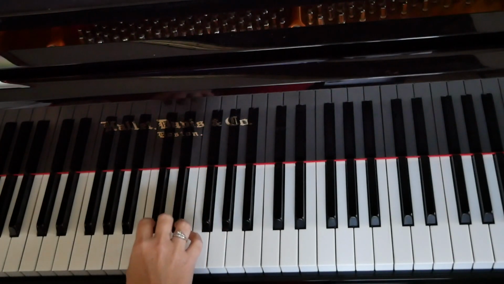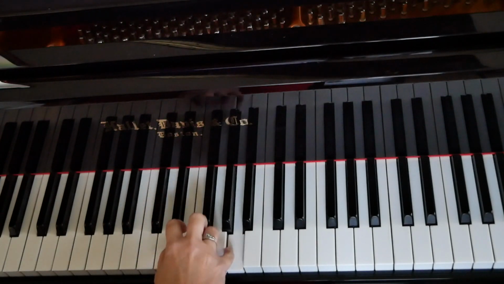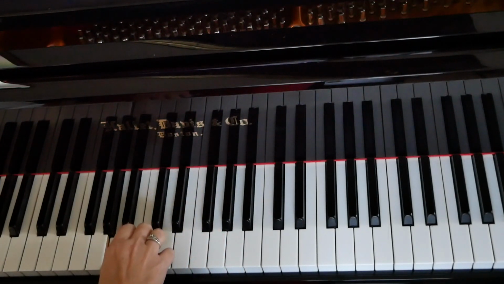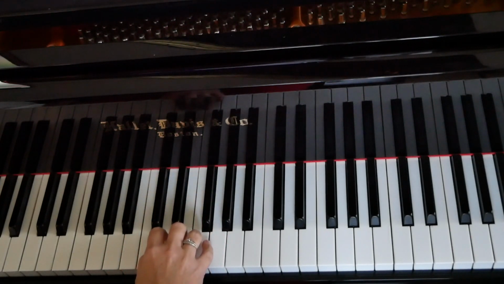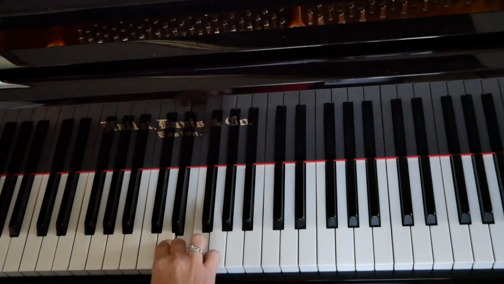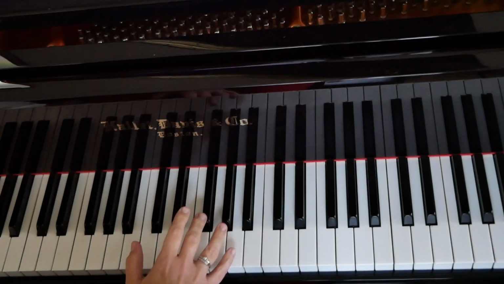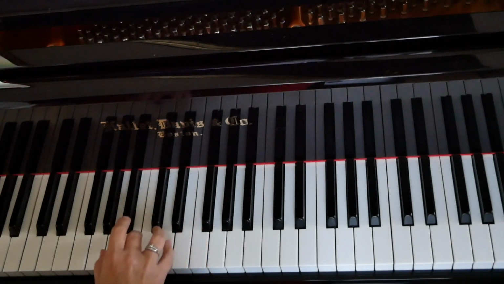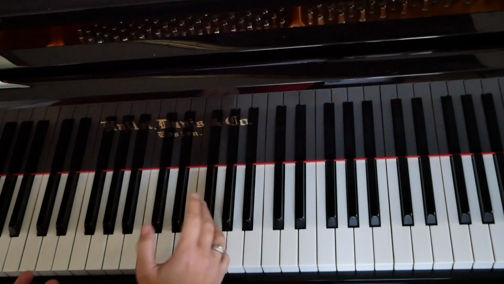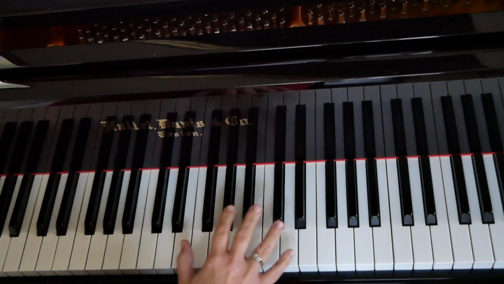Let me show you. For instance, if we take the natural A minor scale, you can see that it uses the same exact keys that were used in a C major scale. That's because A minor is called the relative minor of C major. They're kind of like cousins. So C major has a relative minor, and it's A minor. Every major key has a relative minor key that uses its same key signature.